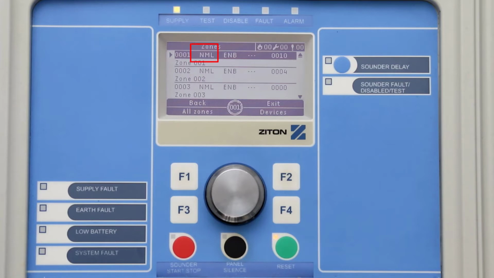NML, which means normal, is the current status of the zone. ENB means that the zone is currently enabled. The number 10 represents how many devices are in zone number 1. The bottom line is the zone location description.